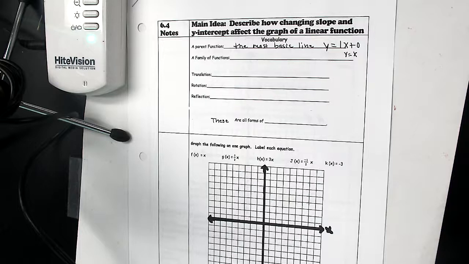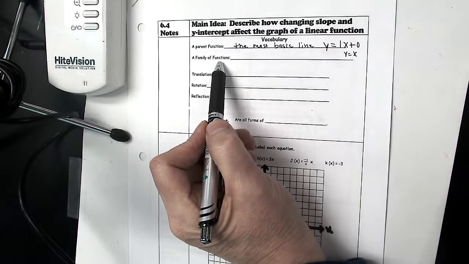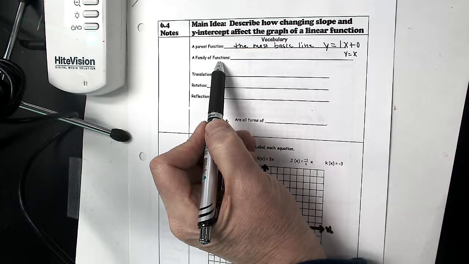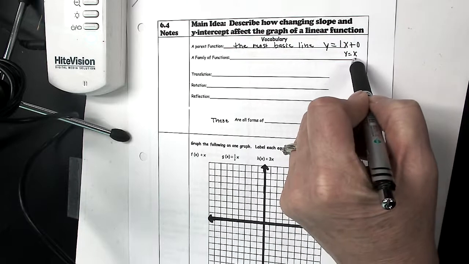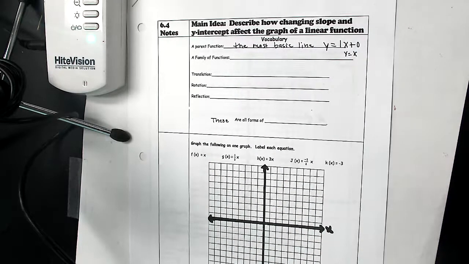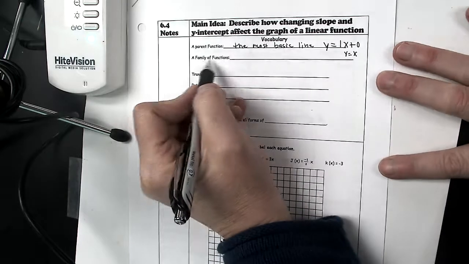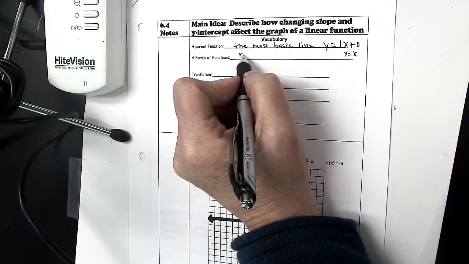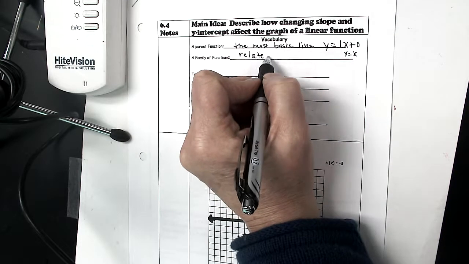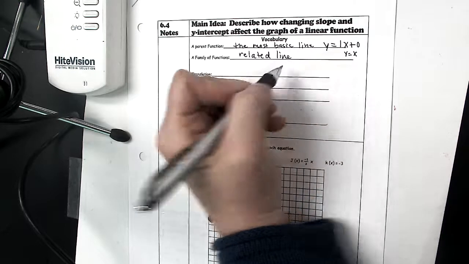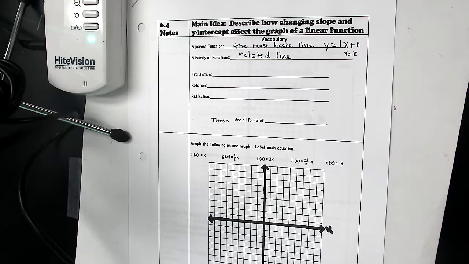Now, a family of functions is an equation that is somehow related to that parent function, and it's how it's related. In other words, is the slope changed? Is the y-intercept changed? How does it change? So a family of functions is just a related line or a related equation, okay? And we're going to discuss how it's related.